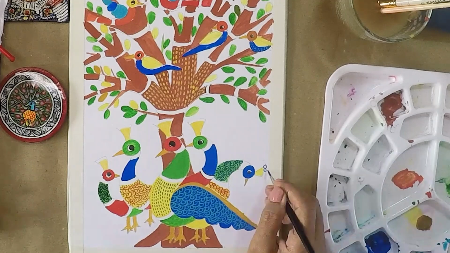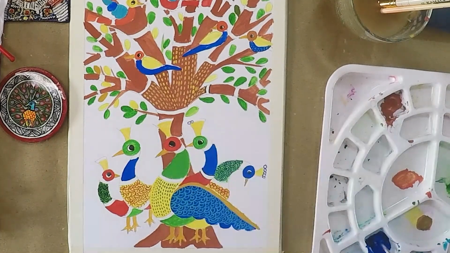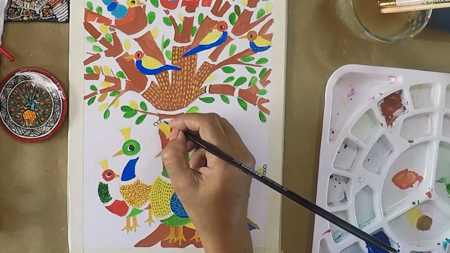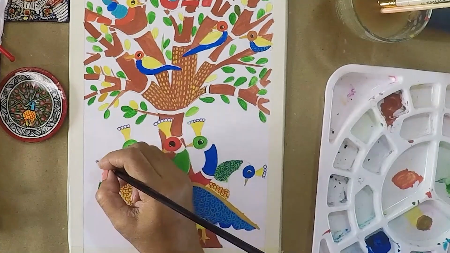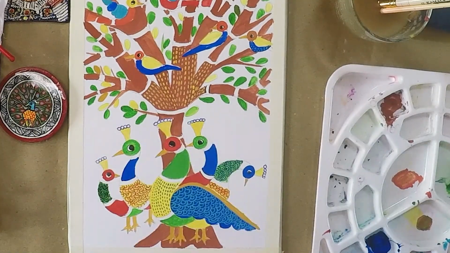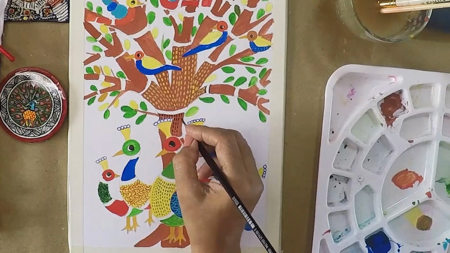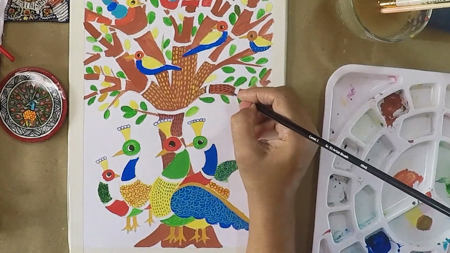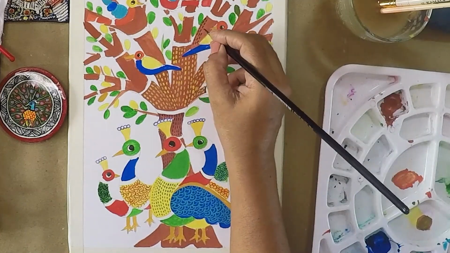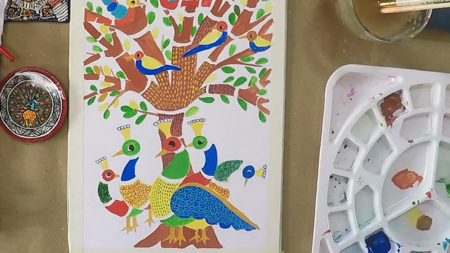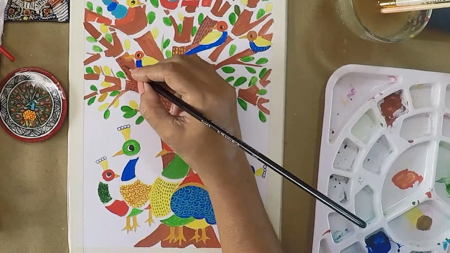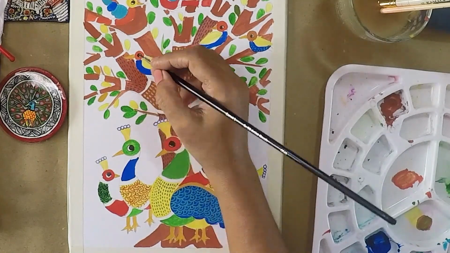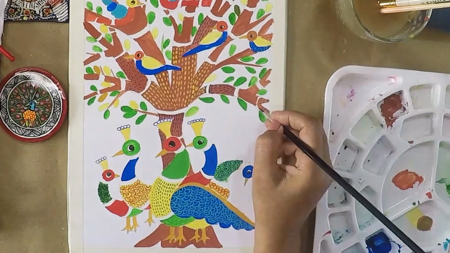I am adding a few peacock heads. Using different colored dashes, I am able to create banding effects on the tree. In my next video, I will be showing different designs that can be used on Gond art.